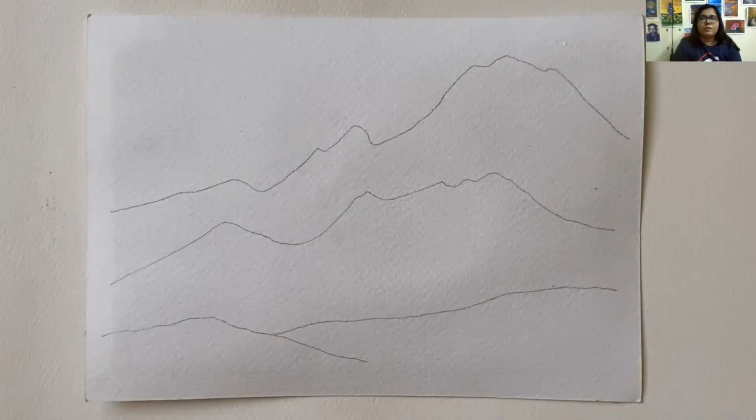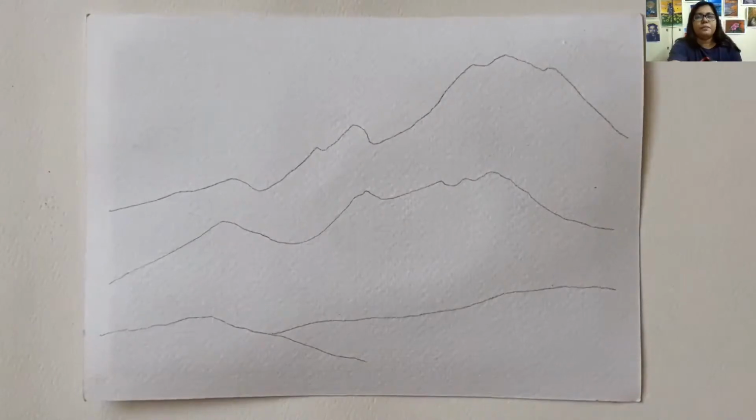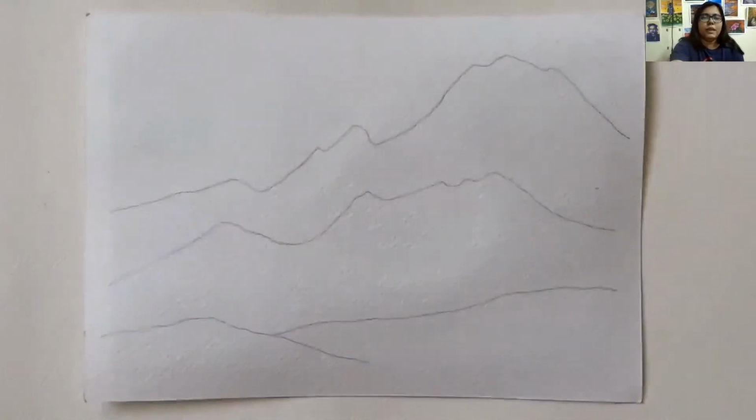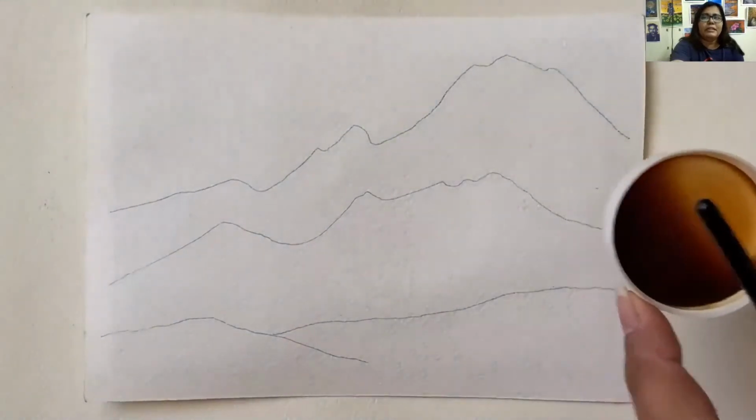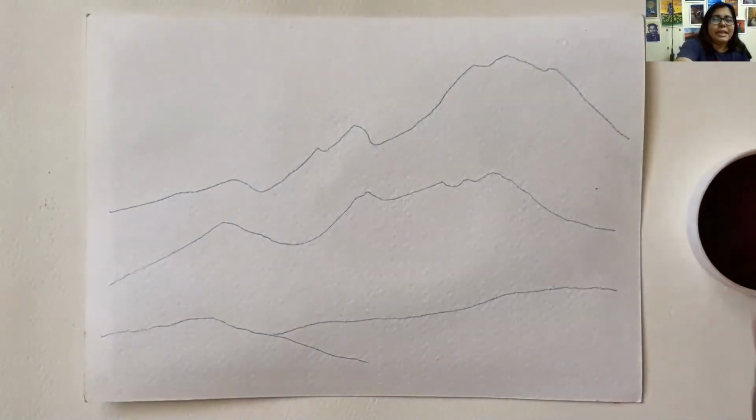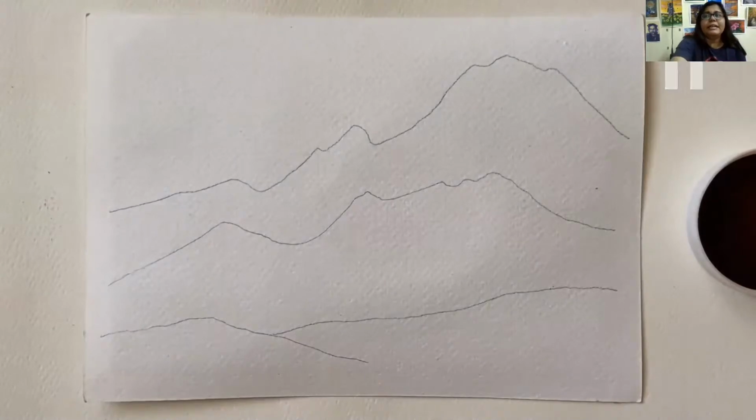Okay, so now we will move on to the painting portion. Everybody ready? All right. So just see. Everybody just get ready with the containers. So I have just taken the light container. Light container means where there is more amount of water.